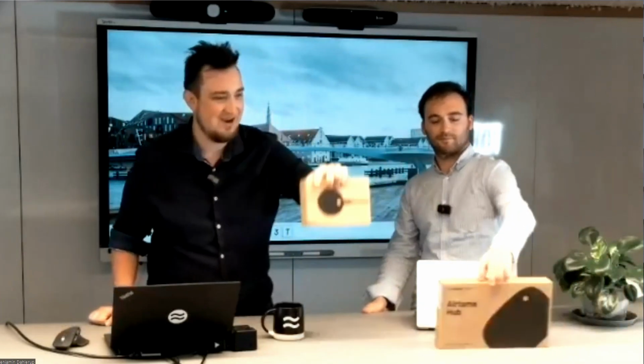In fact, we have the 2 products right here, the Airtame 2 and the Airtame Hub. So these have been the way we have been shipping Airtame so far, and both will come with a 3 or 1 year license, 3 year for the products with a core license, and then 1 year for the products with a hybrid license where you also get video conferencing. Hopefully that answered the hardware question.